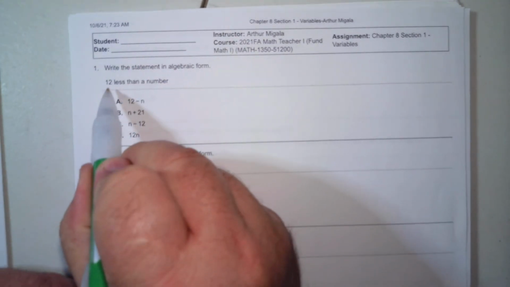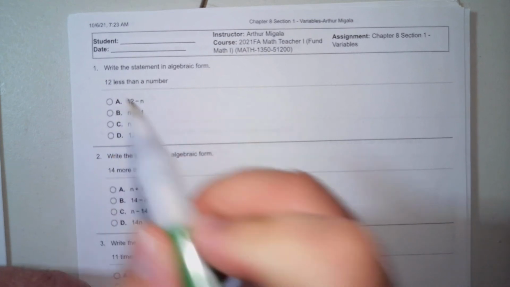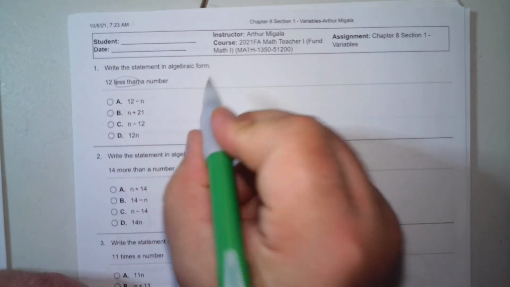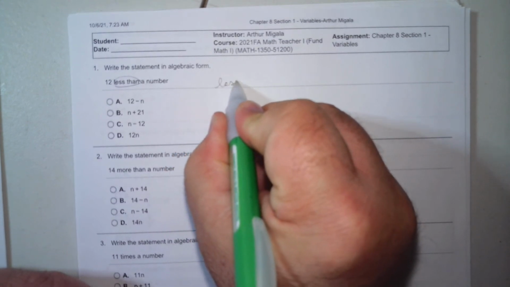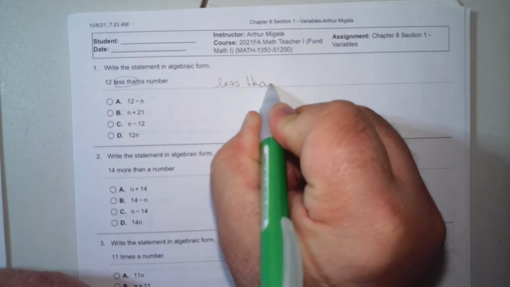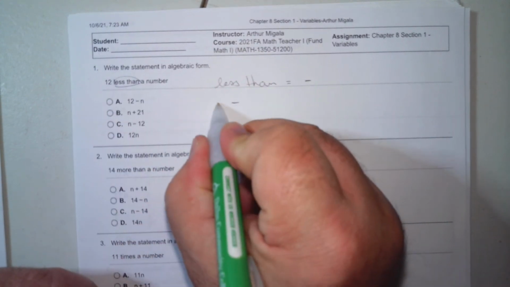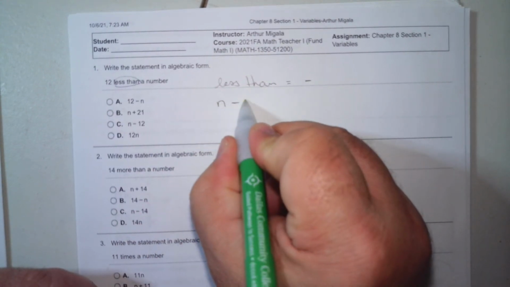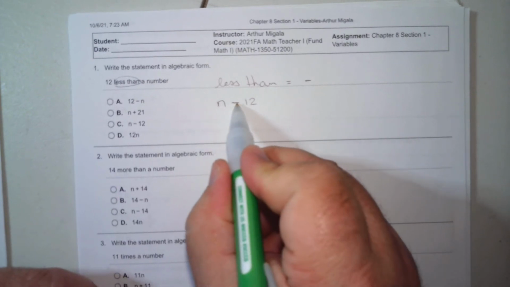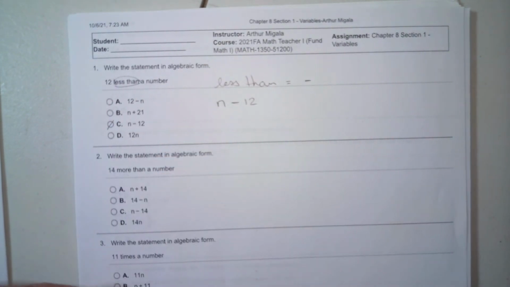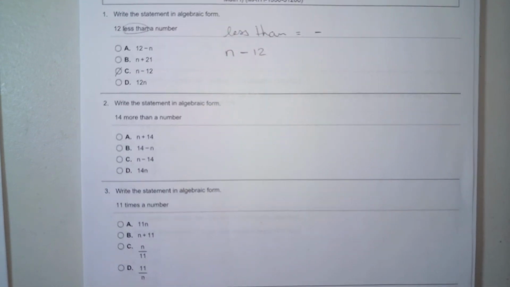So, 12 less than a number. Less than means subtraction. So we have a subtraction problem. So it's 12 less than a number. So we start with a number and take away 12 from it. This is 12 less than a number. So the answer is C.